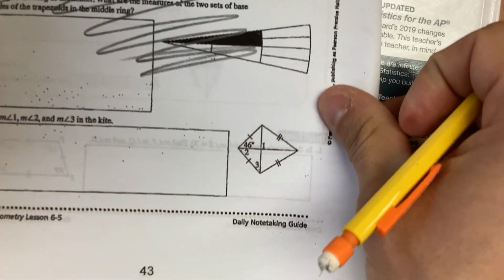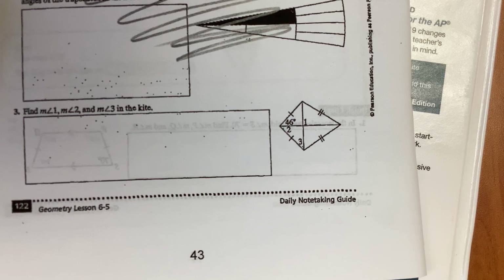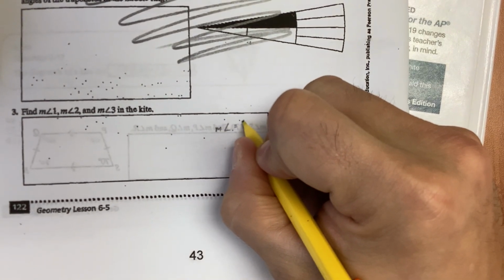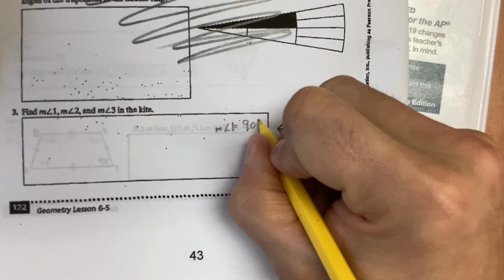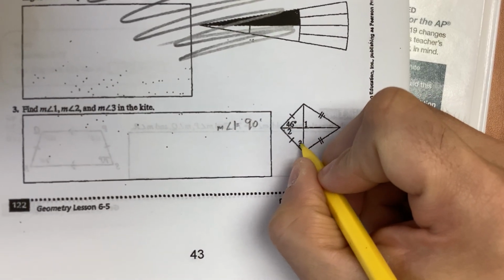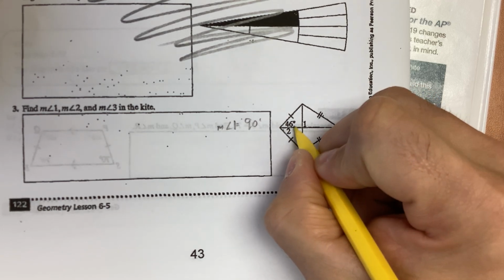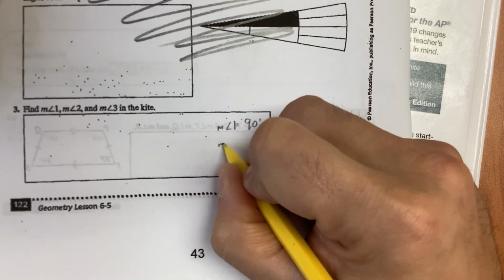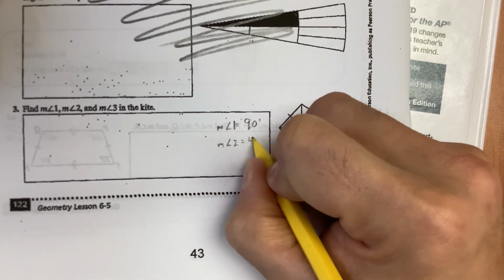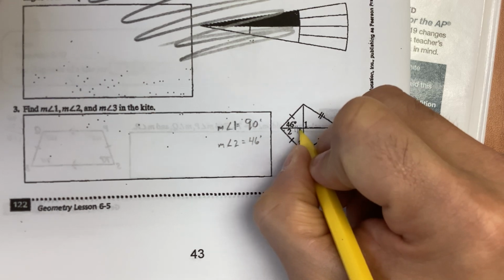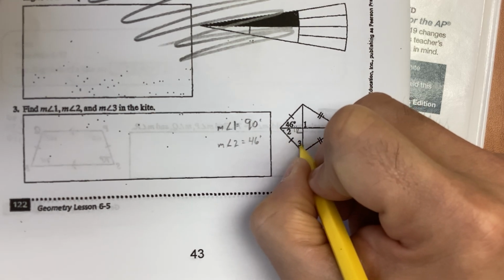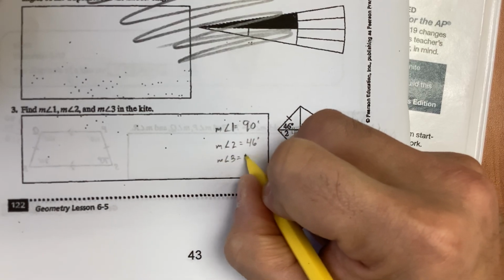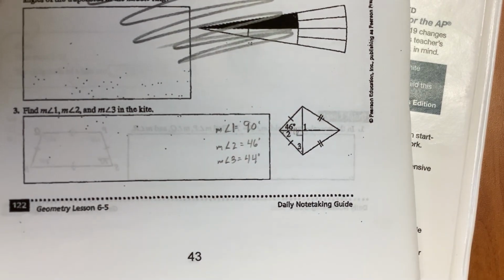Slide down here to 3. Find angle 1, 2, and 3 in the kite. Again, instantly, angle 1 has to be 90 degrees because they are perpendicular. Do you buy the fact, again, because of hypotenuse leg, this 46 is going to be the exact same here at angle 2. So that is also 46. So 90 plus 46 plus whatever that is has to be 180 because of that right triangle. That means measure angle 3 has to be 44 degrees.